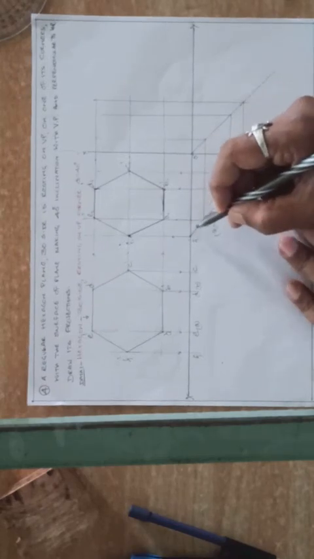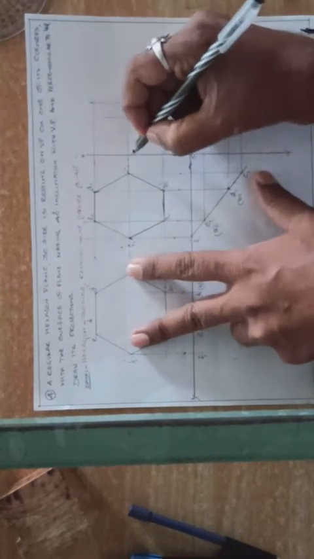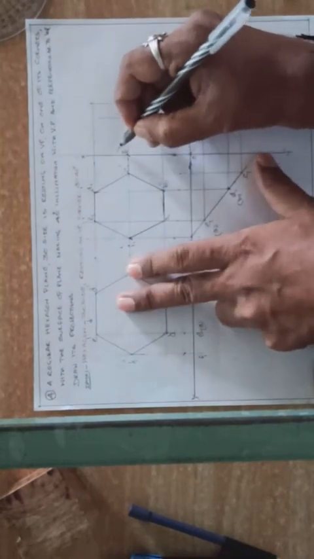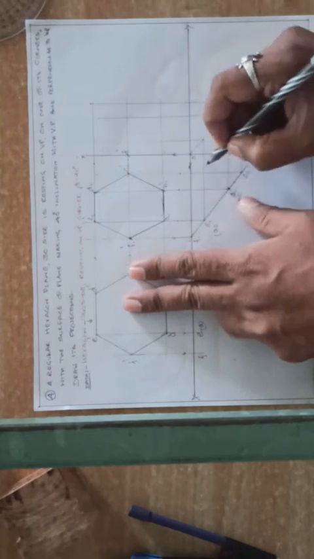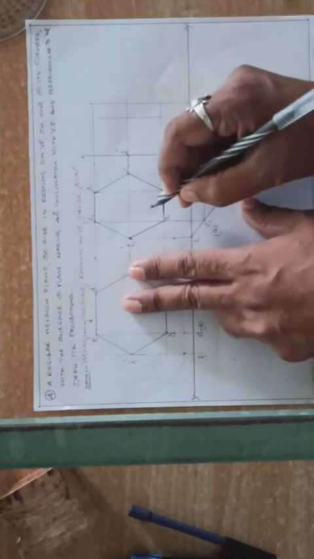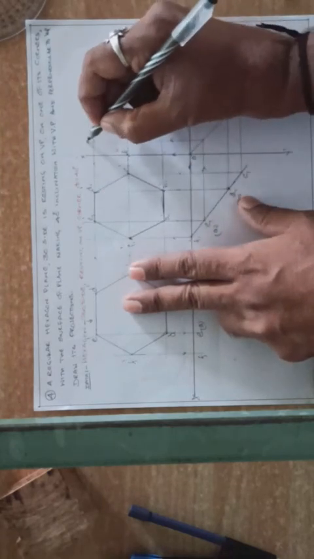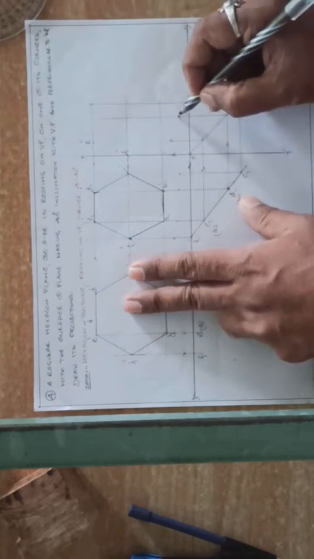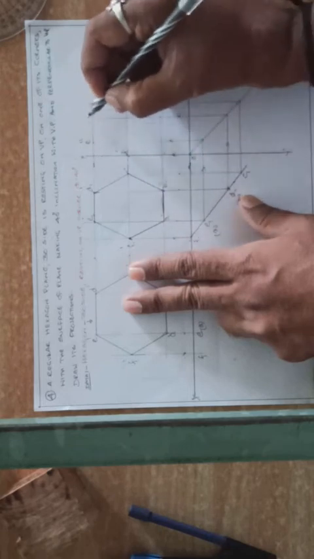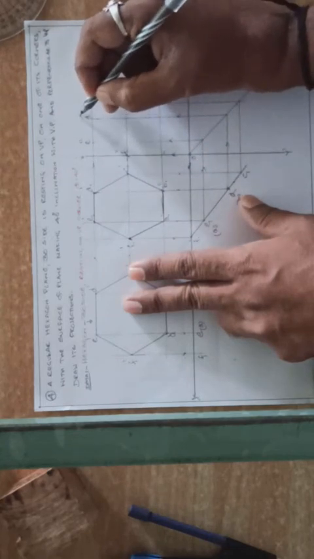Now you have to locate the points in the side view. See: F horizontal, F vertical, again F horizontal, F dash dash. E horizontal, E vertical, E horizontal, E dash dash. D horizontal, D vertical, D horizontal, D dash dash.